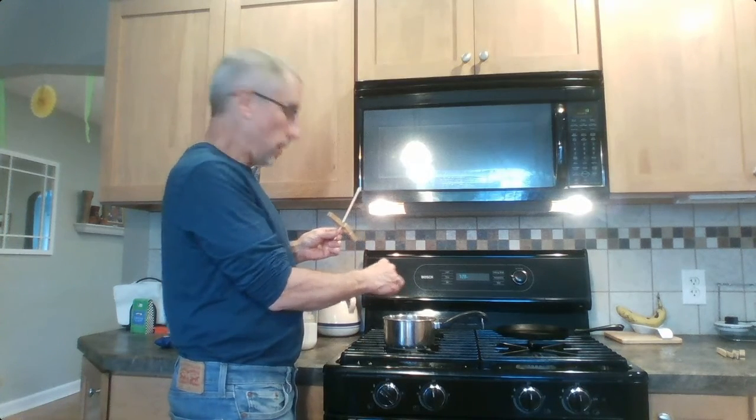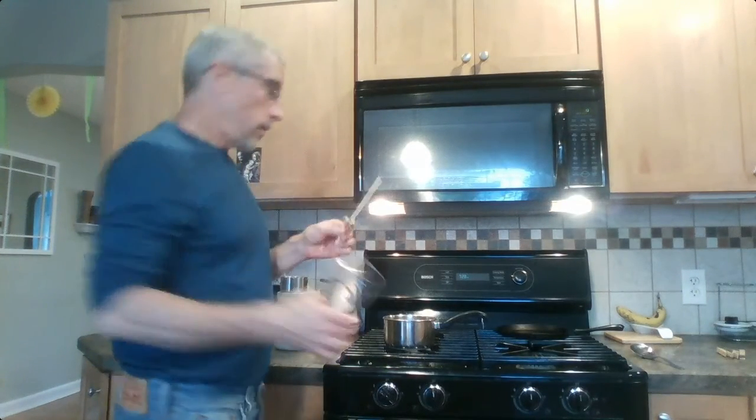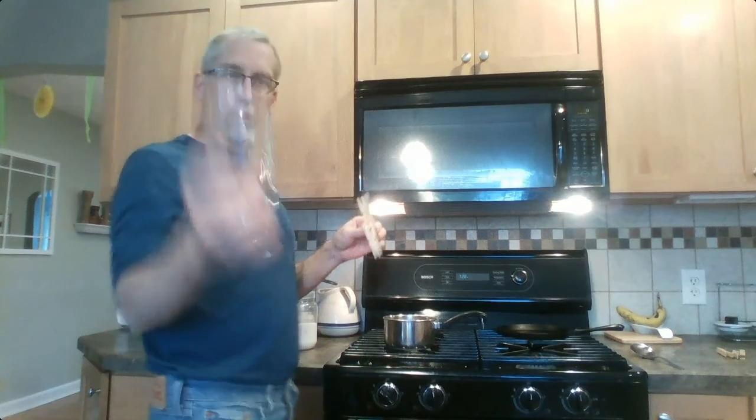Now what it can take is something as simple as a scratch on the side of the glass, because I'm going to put this inside just a regular old glass. And then if I have any scratches in there, it would be a place for that sugar to kind of start to collect. But this is a pretty good glass.